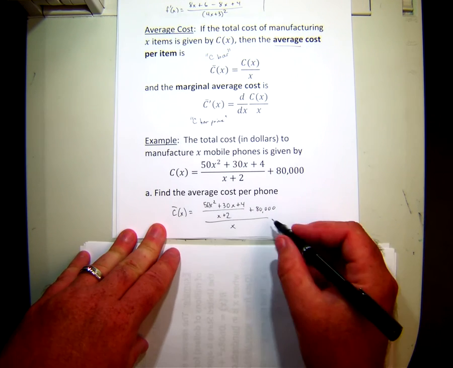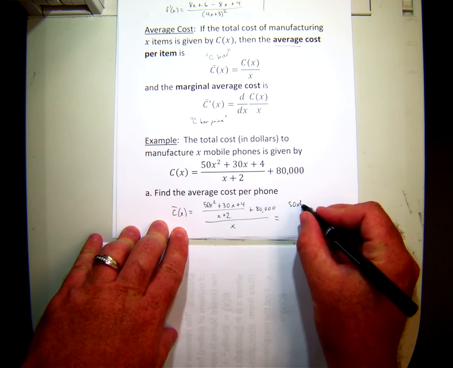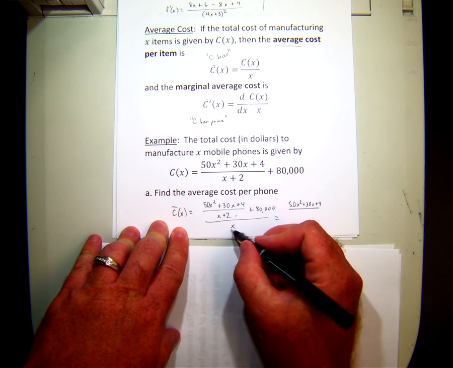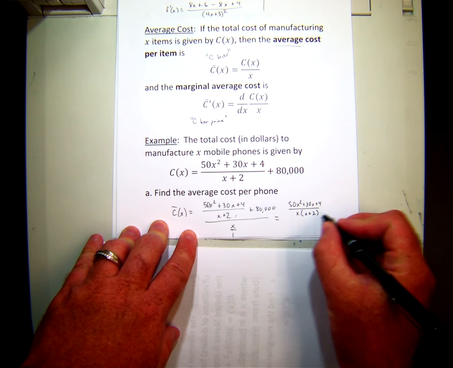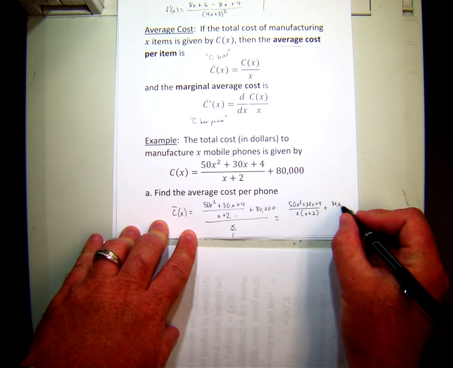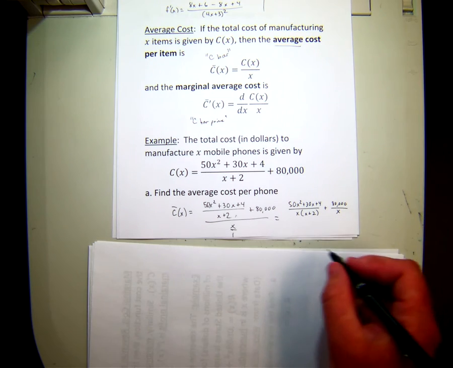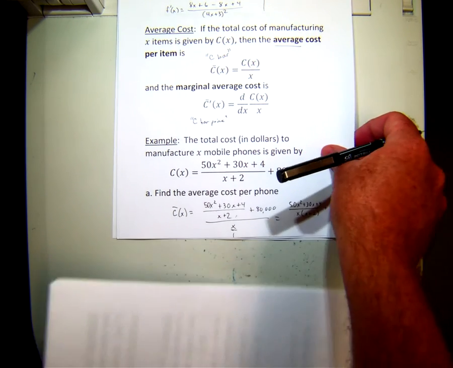There's a couple different ways to write this. I would write it like this: (50x squared plus 30x plus 4) over x times (x plus 2) plus 80,000 over x. Could we get a common denominator and add those together? Sure. I don't think it's necessary, though, to do that.